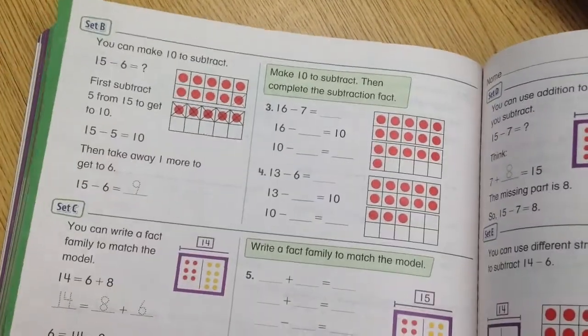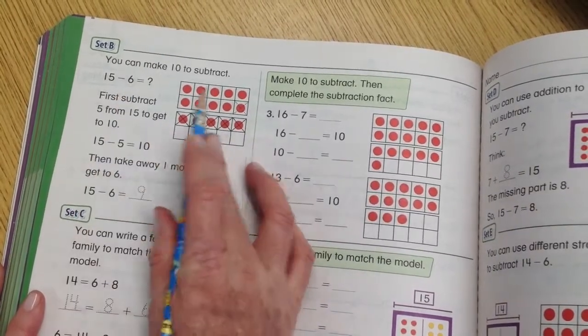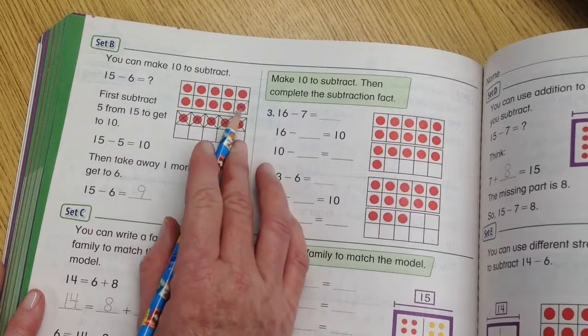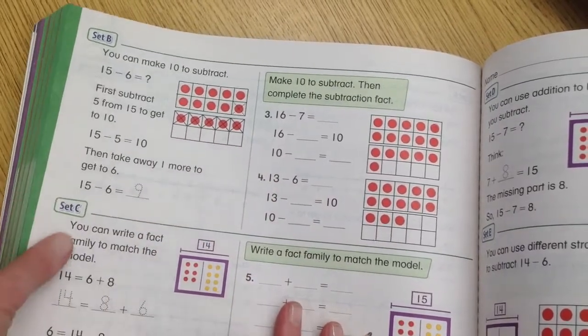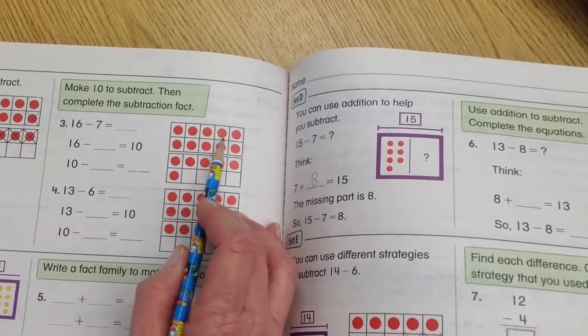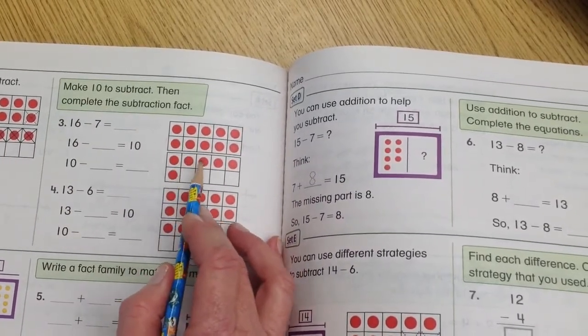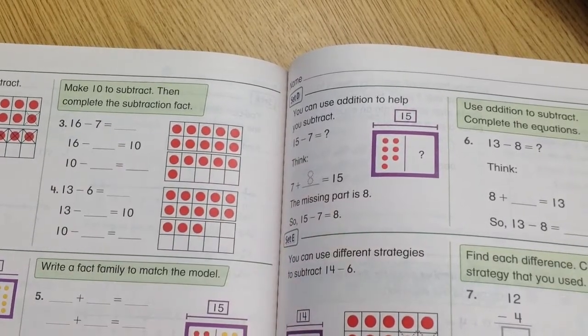Now we're making 10 to subtract. So 15 take away 6, we start with our 15, cross off the 6, and we end up with 9. So let's look at number 3. Here we start with 16. Here's 10, 11, 12, 13, 14, 15, 16, and we want to take away 7.